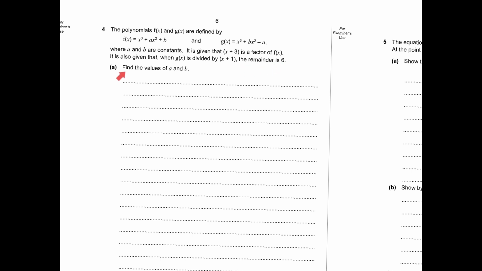All right, so the first part of the question is find the values of a and b. Now, we are to find two unknowns here. So definitely what we need to do is to have two equations. We need to create two equations which we are then going to solve simultaneously. So the first equation, we can get it from this fact here, where we are told that x plus 3 is a factor of f of x.